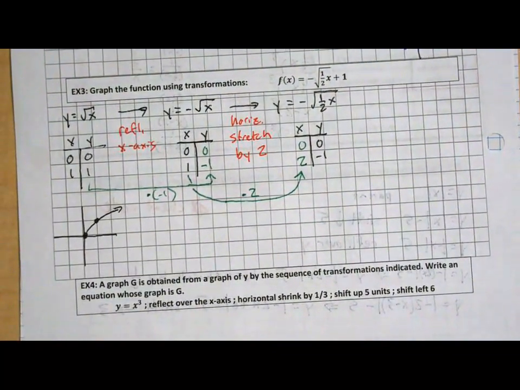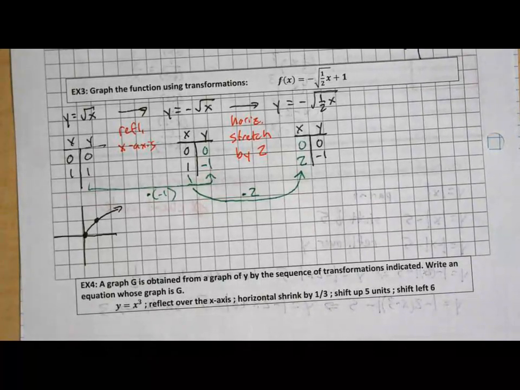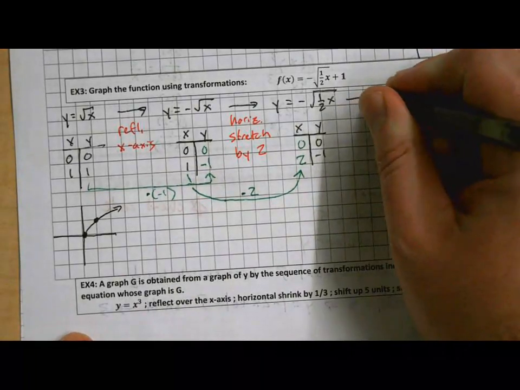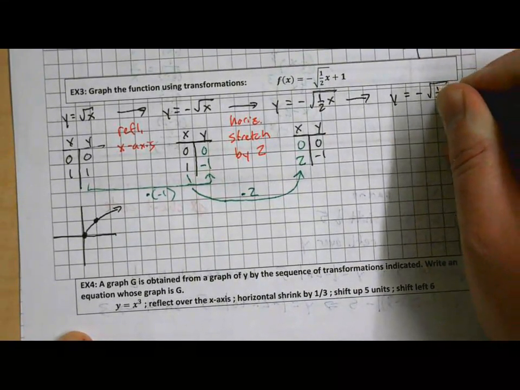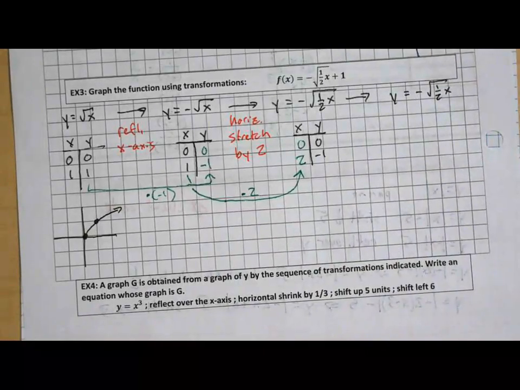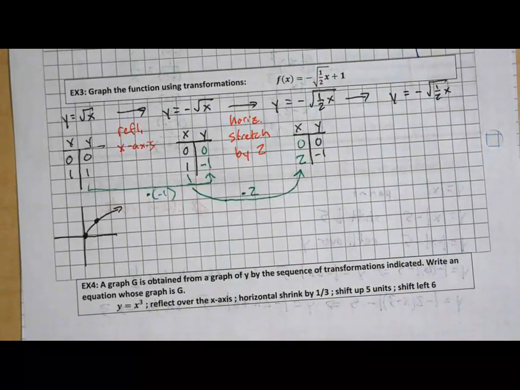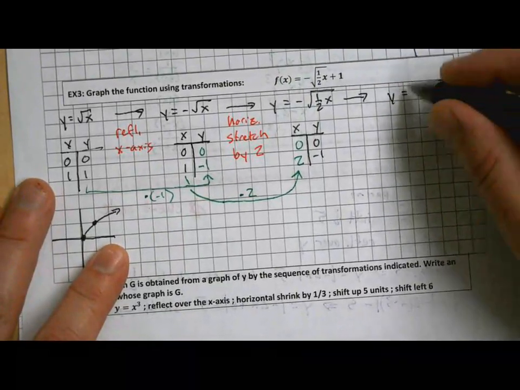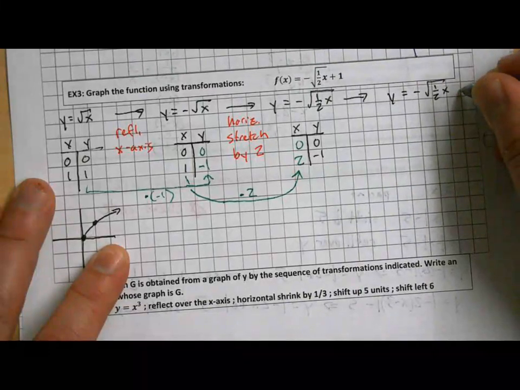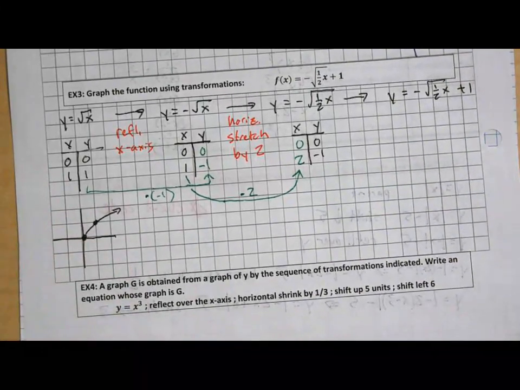We're almost there. We just have that +1 to deal with at the end. And since we chose to put this at the end, we don't have to worry about parentheses or anything like that. We're going to be adding to the entire function, so just tack it on at the end there.